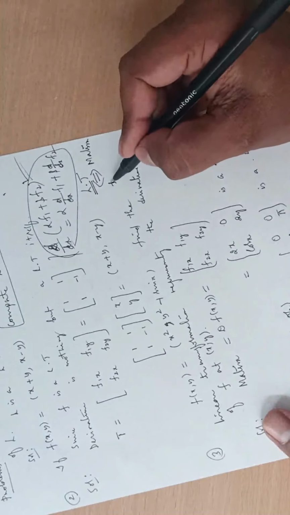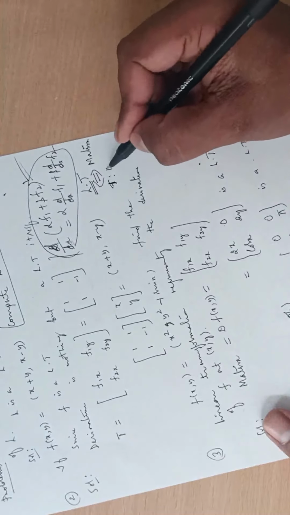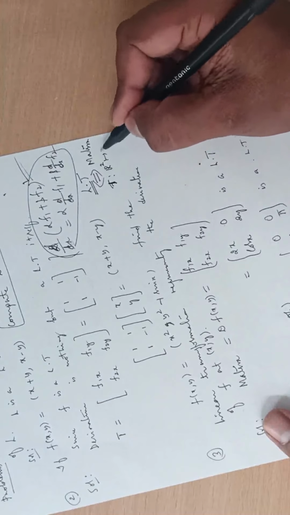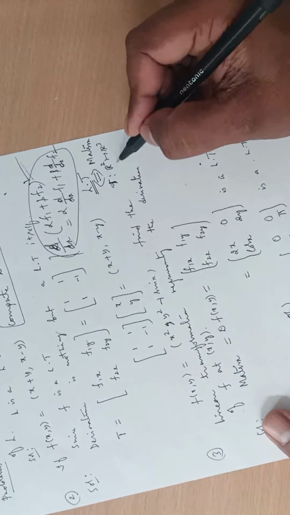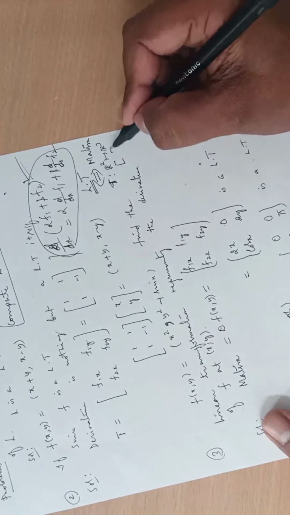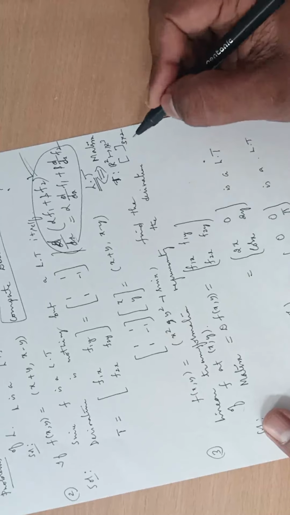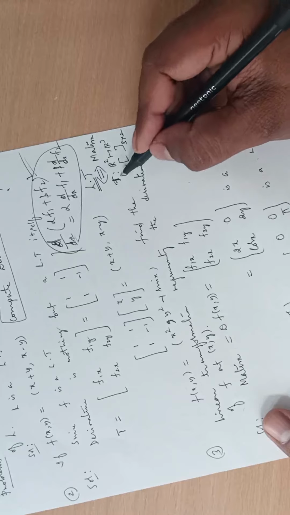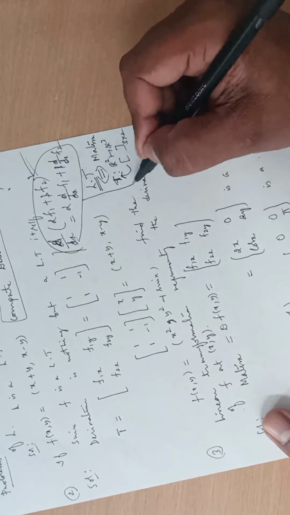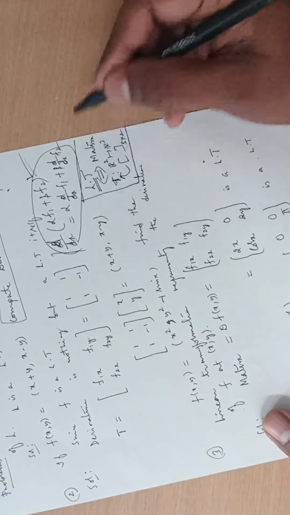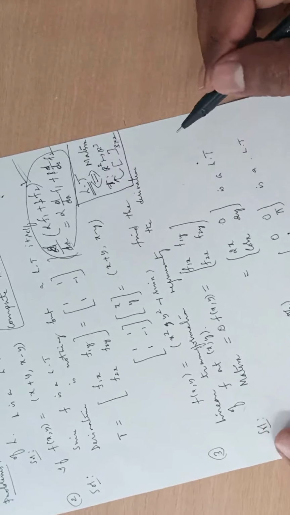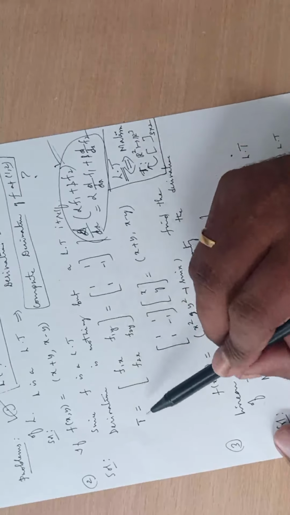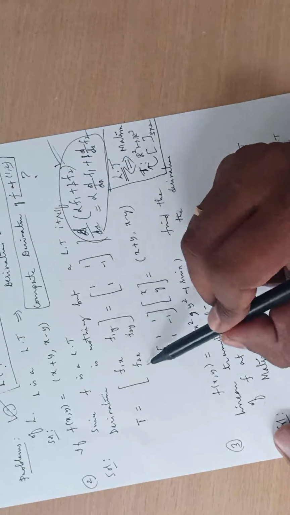Suppose I have a linear transformation T from R square to R3, then the matrix would be 3 cross 2. Suppose you have a matrix of order 3 cross 2, it is a linear transformation from R square to R cube. We will do this in linear algebra. But as of now, understand this: T equals f1x, f1y, f2x, f2y.